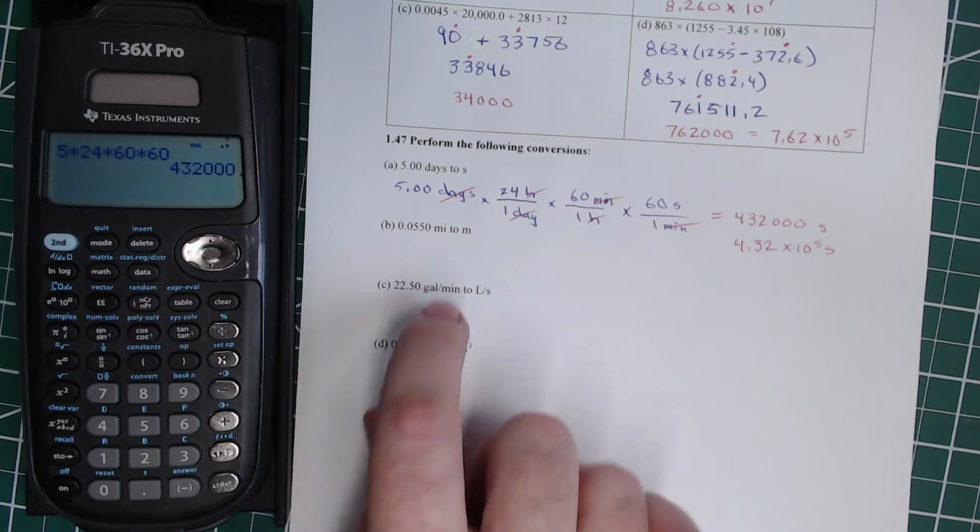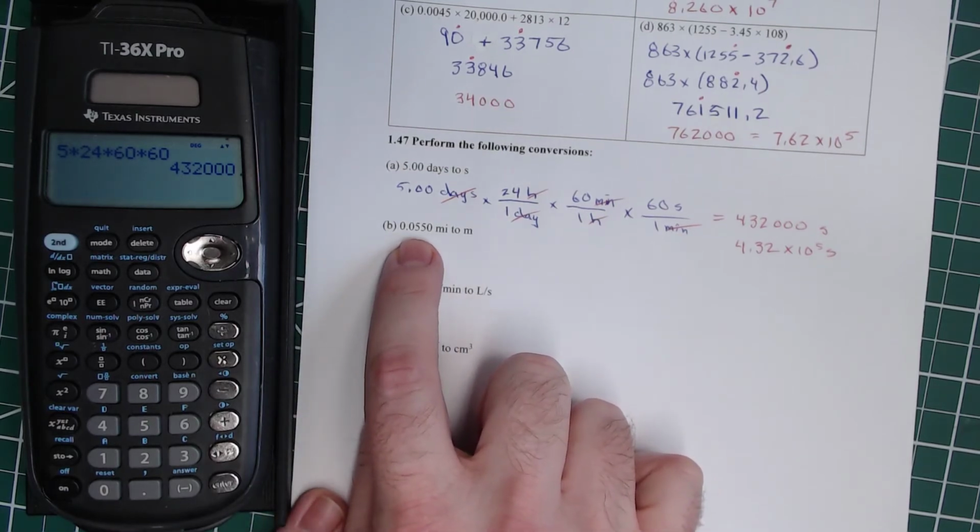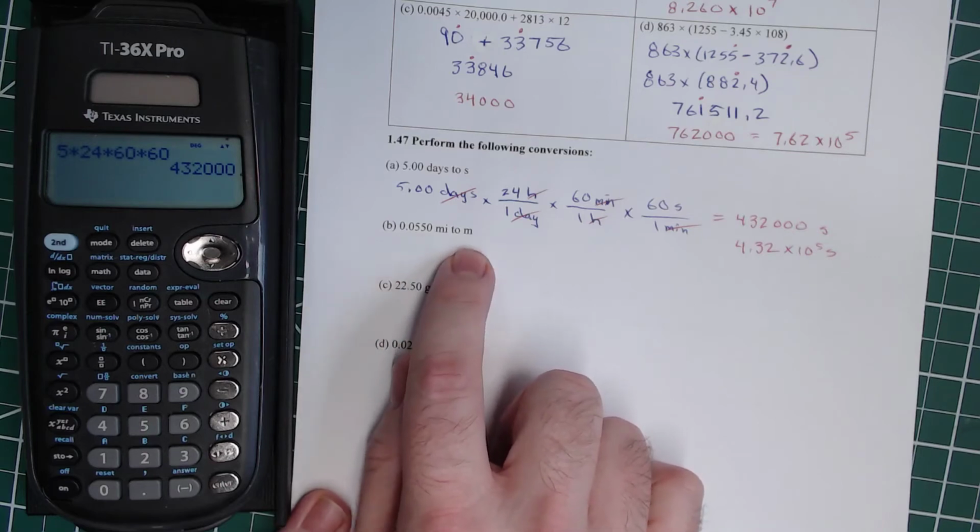All right, next we've got miles to meters. So 0.0550 miles to meters.